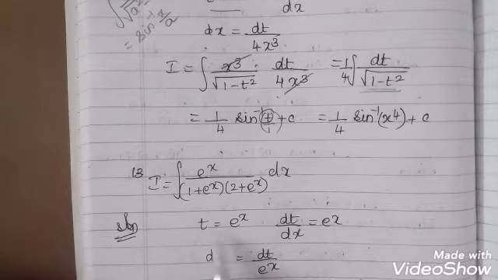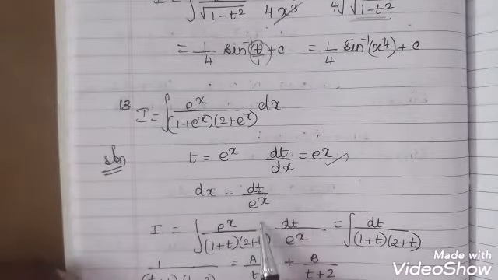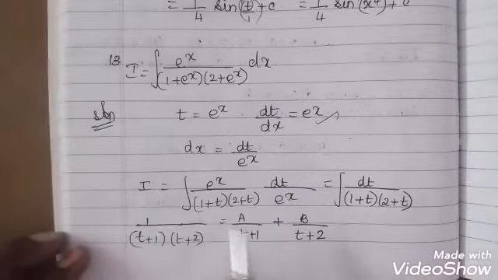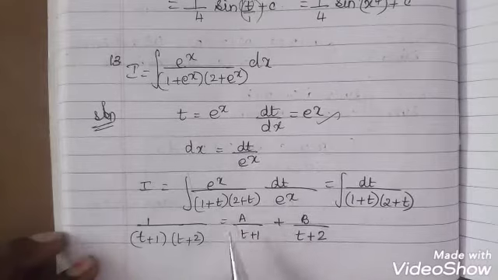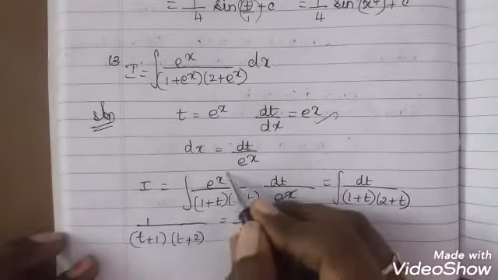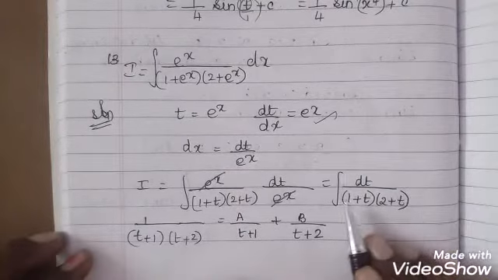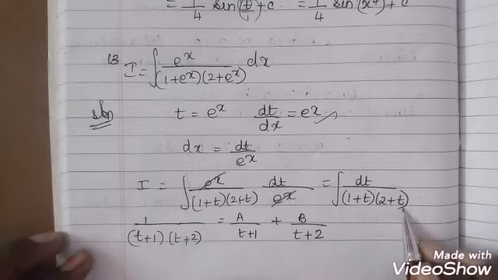So you get t equal to e power x. Your dt by dx is equal to e power x. Your dx is equal to dt divided by e power x. So what is your I equal to? Integral of e power x divided by 1 plus t into 2 plus t into dt divided by e power x. Your e power x and e power x get cancelled, which is equal to the integral of dt by 1 plus t into 2 plus t.